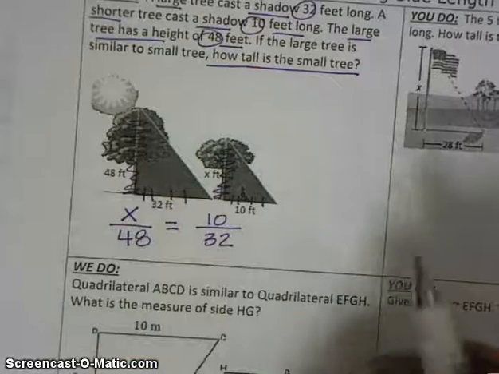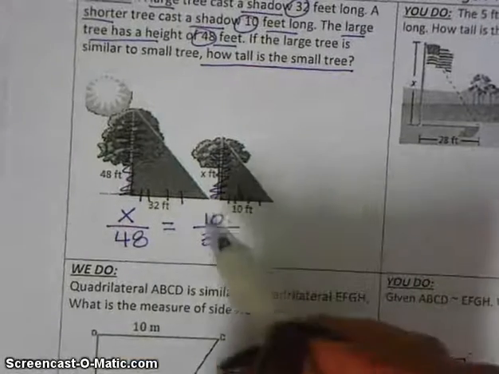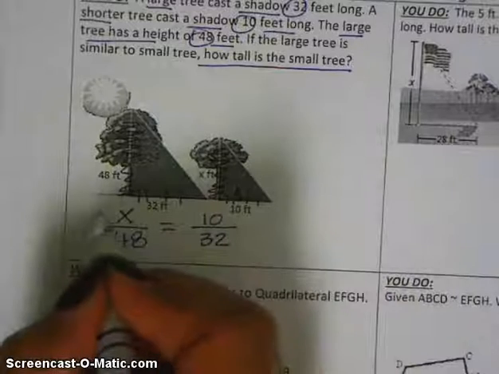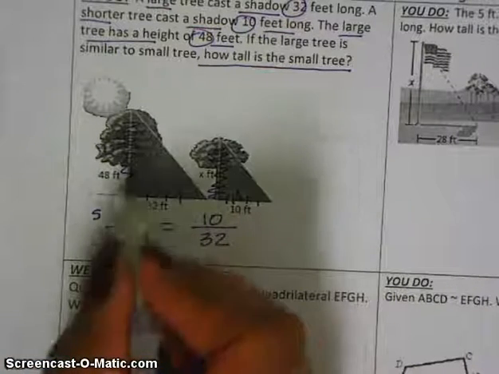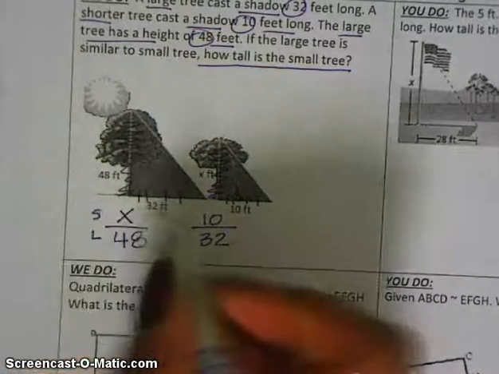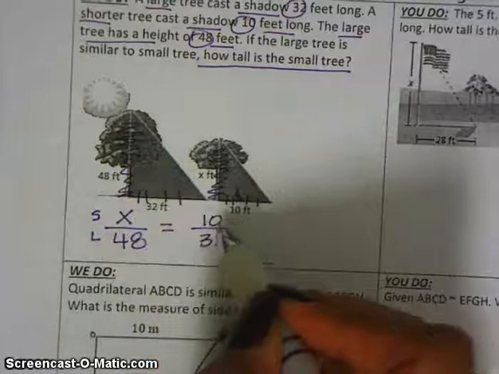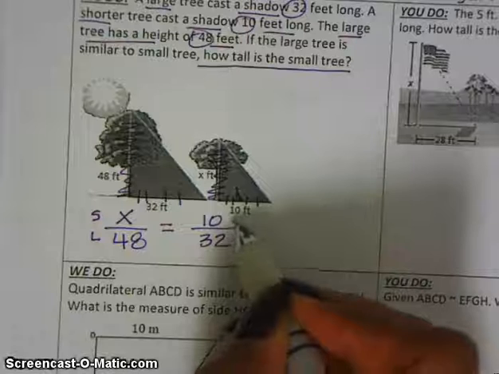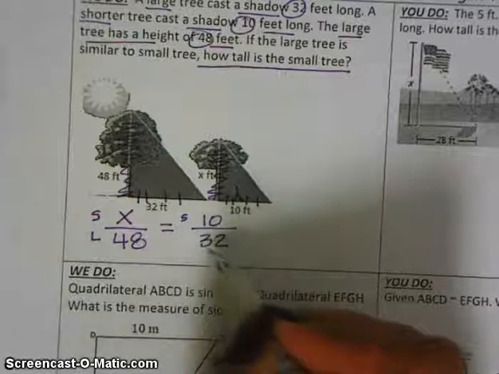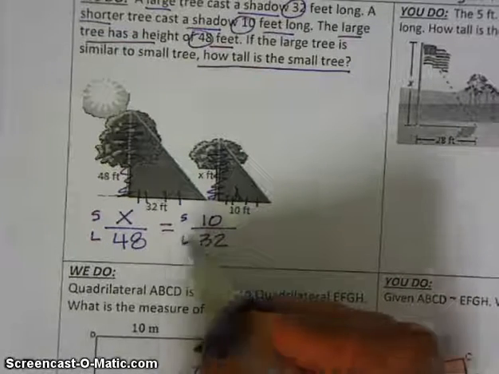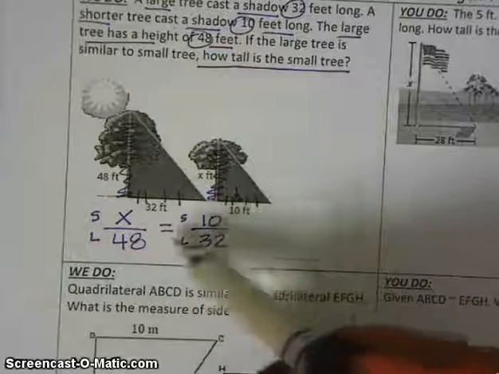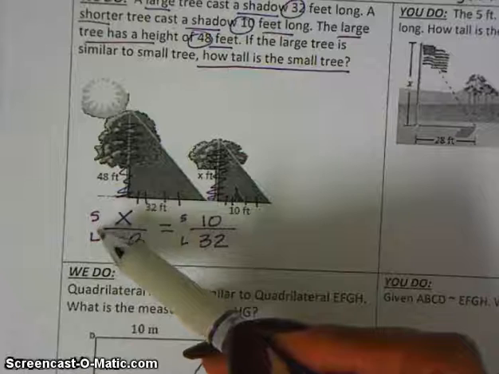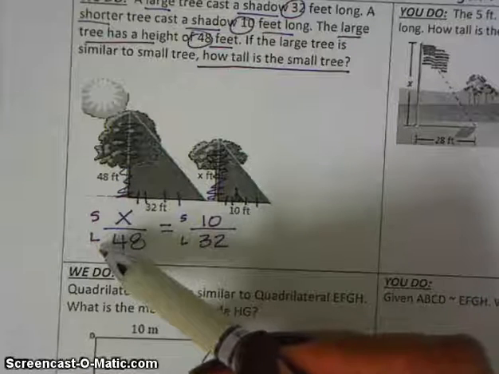Those are my shadows. Remember, you have to make sure that the order in which you set up your proportion is correct. The x came from the small tree, the 48 came from the large tree, so I am setting up small over large. Make sure that your second ratio follows the same thing. 10 feet came from the small, and the 32 feet came from the large. So not only are my corresponding sides set up correctly, but my ratios are also set up in the right order, numerator and denominator.